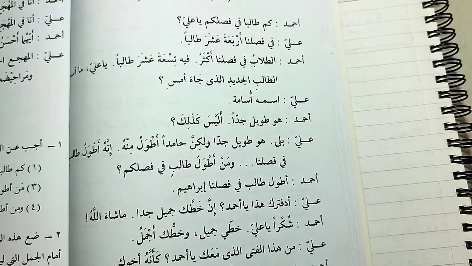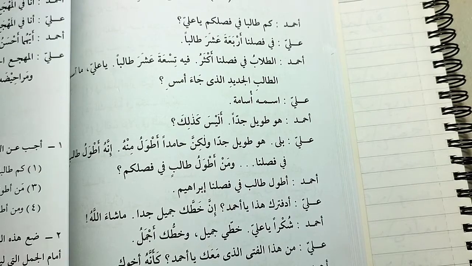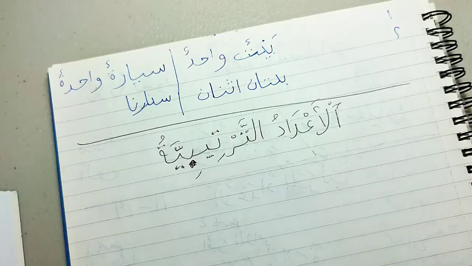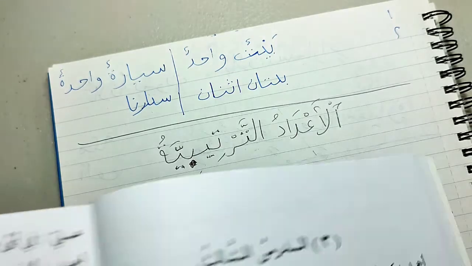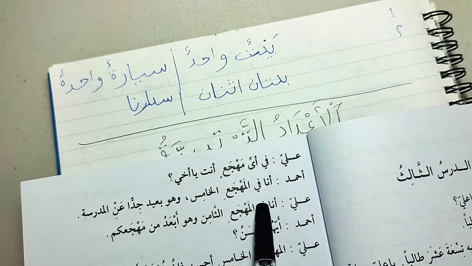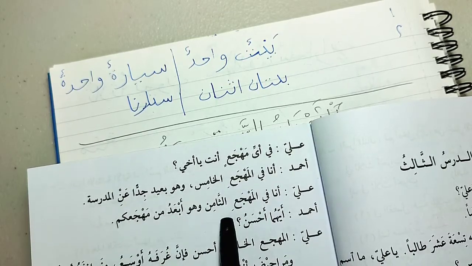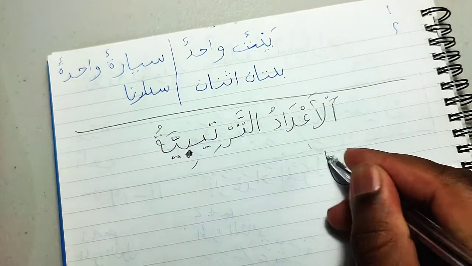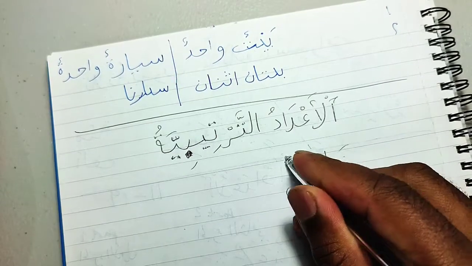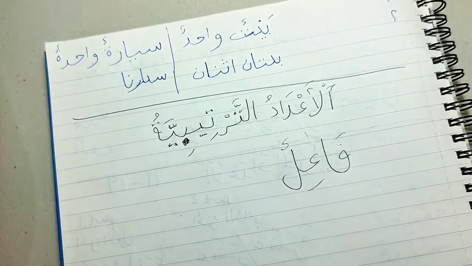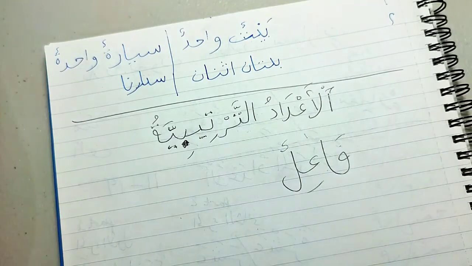The other concept also is al-a'dad al-tartibiyya. Al-a'dad al-tartibiyya is the ordinal numbers. The ordinal numbers come to show the order or the position of something in a sequence. And this came towards the end of the passage. في أي مهجع أنت؟ أنا في المهجع الثامن. And these come on the scale of فاعل. So you put the number on this scale.